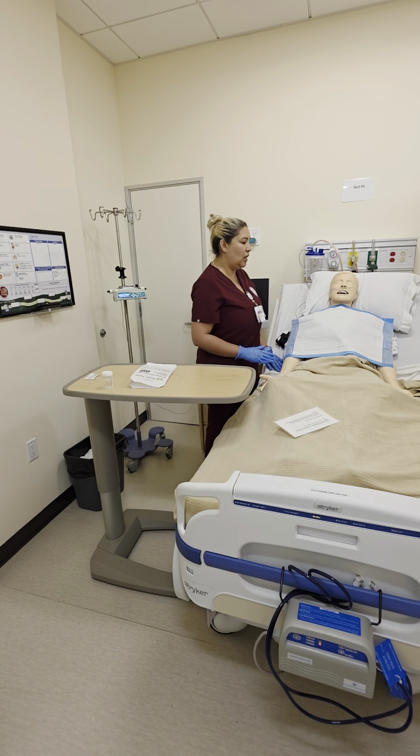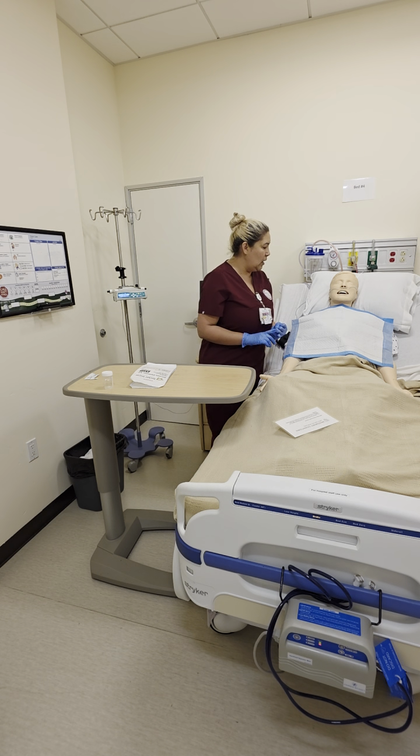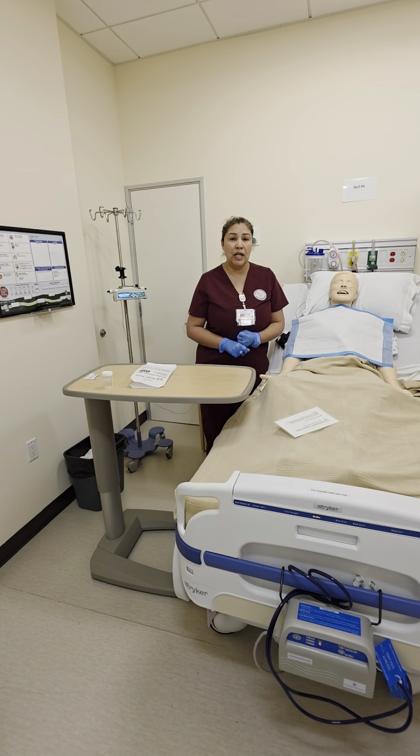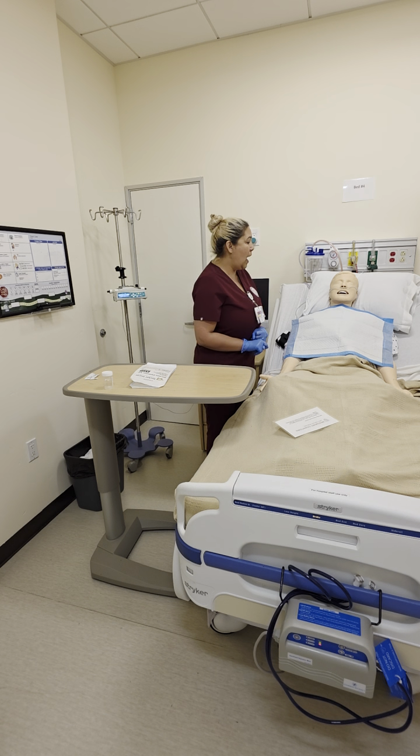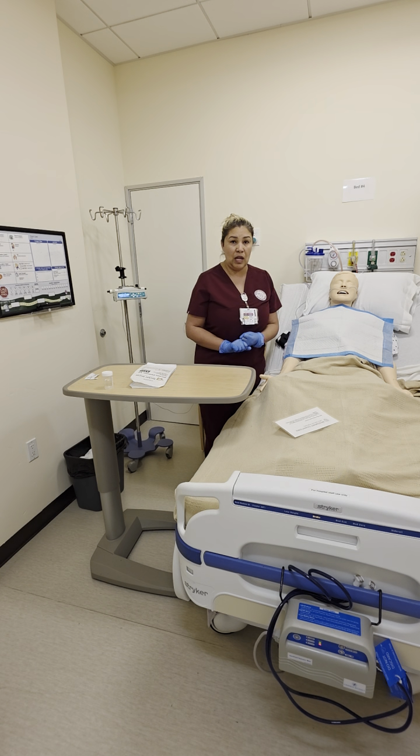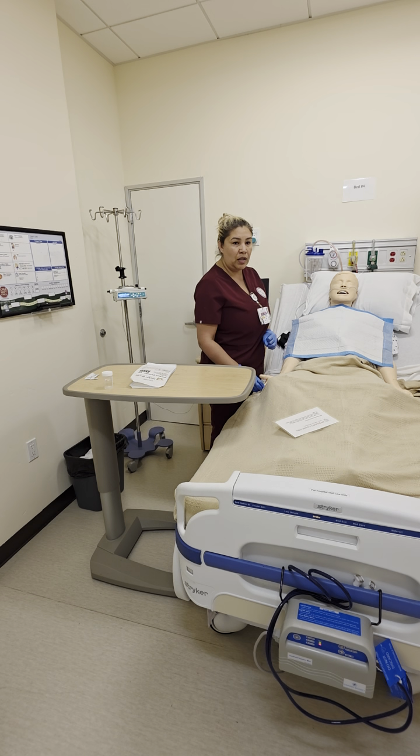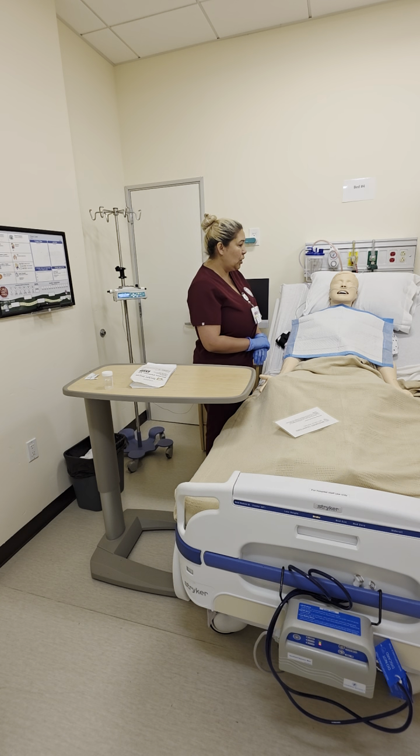Before I have done all this, I would have already auscultated my patient's lungs. I would have performed vital signs. I already put the pulse oximeter on my patient's finger, and I'm keeping it on throughout the procedure to make sure that his oxygen levels are not too low.